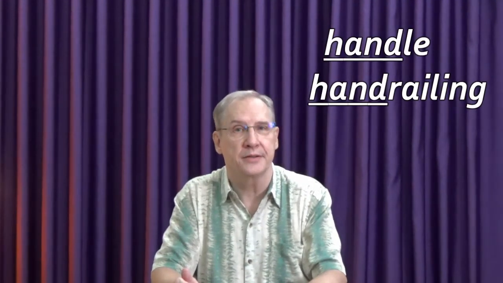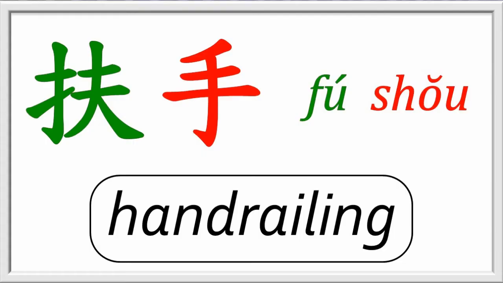The English words handle and hand railing both contain the word hand. In the same way, the two Chinese characters fu, assistance, and shou, hand, make up the expression for hand railing. Fu shou, fu shou.